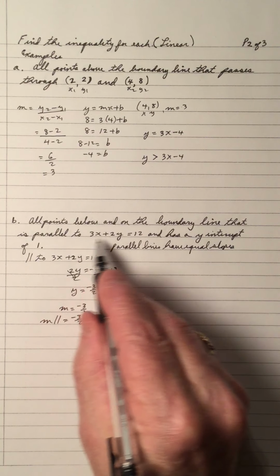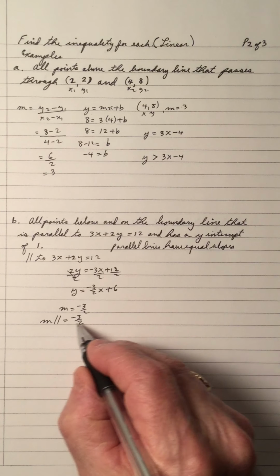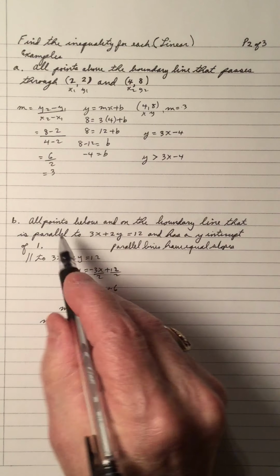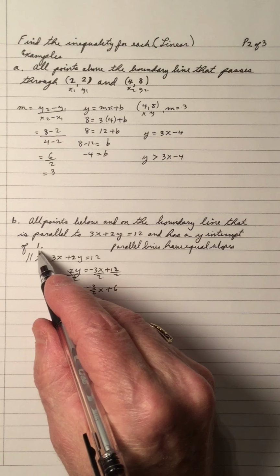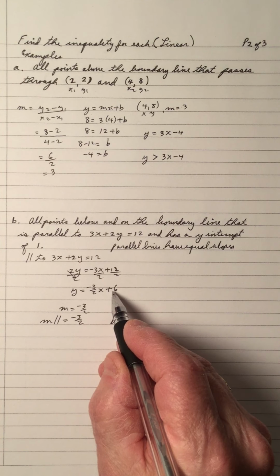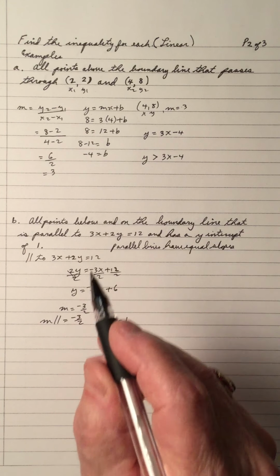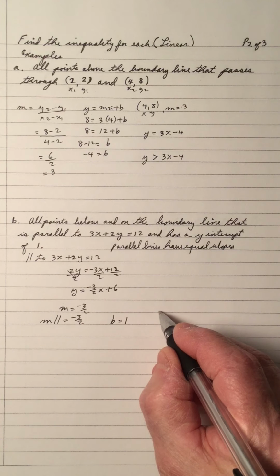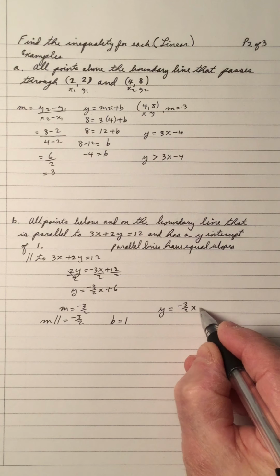And it says it's parallel to this, so we have the slope, and it has a y-intercept of 1. So it's parallel to this one, which means it has the same slope, and has a y-intercept of 1. Notice the y-intercept of this line is plus 6. We're only talking about parallel to this line, so the same slope, and the y-intercept is 1. So the boundary line is y equals negative 3 over 2 x plus 1.